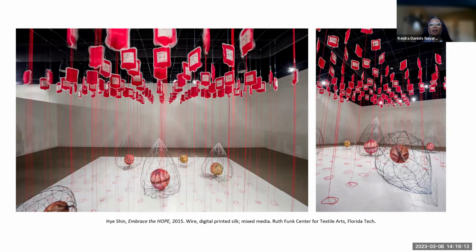And again, our exhibition space was divided into three. And so we really thought about each installation being its own room and allowing the space for those particular pieces and installations to breathe.